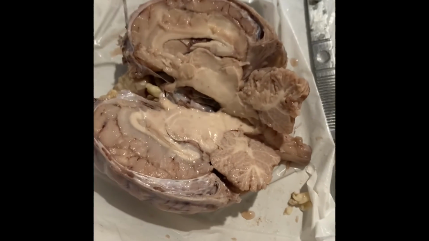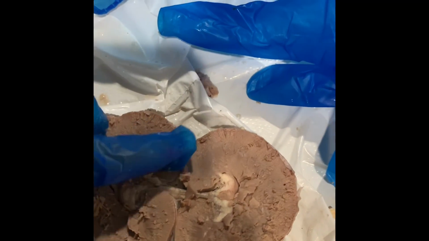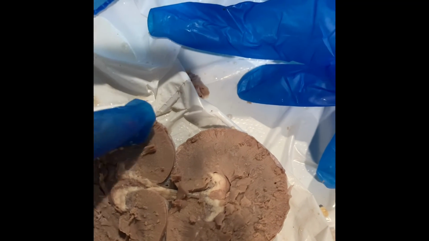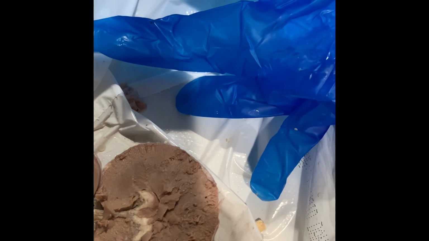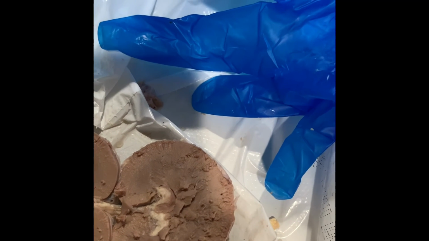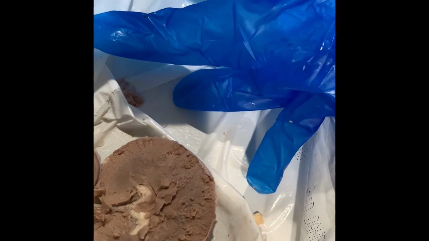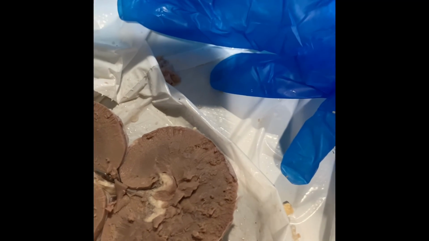Now we have the kidney. First we have the cortex, which is the outer part of the kidney. Then we have the medulla, which is the inner part. Then we have the renal pelvis, which should be these structures right here. Then we have the ureters, which lead to the bladder. And then we have the hilum, which houses the arteries and veins.